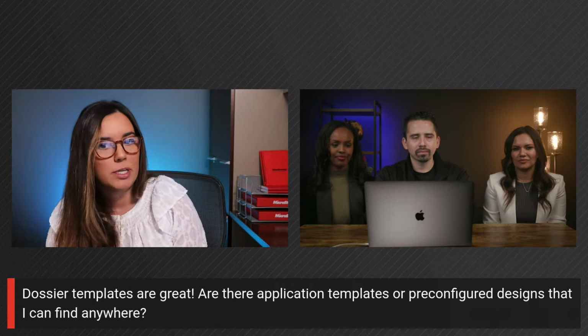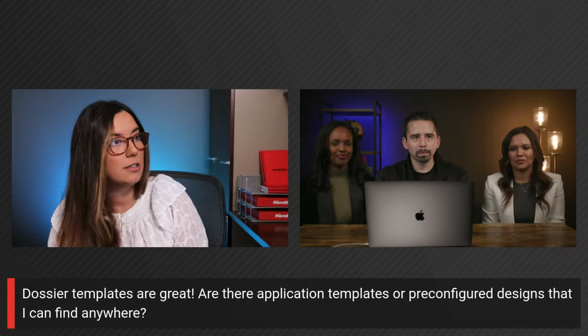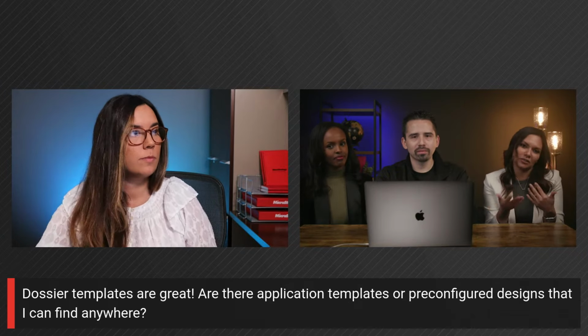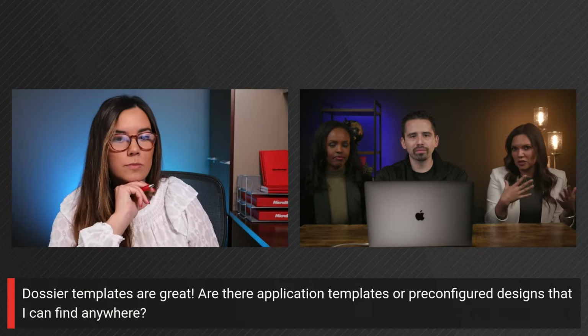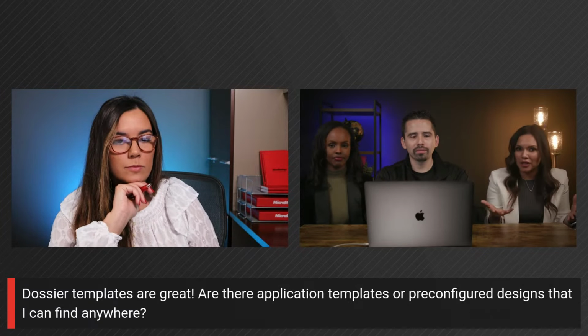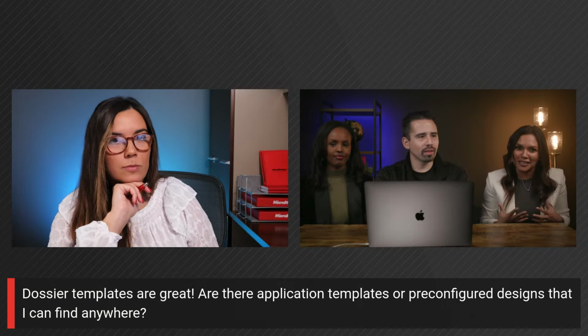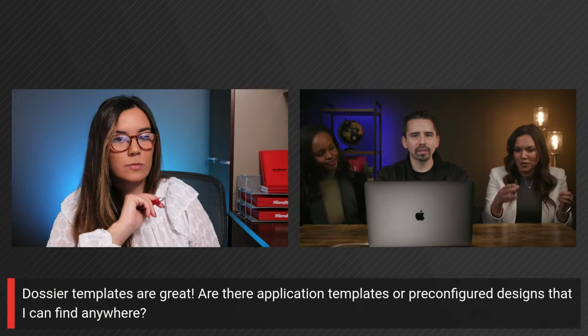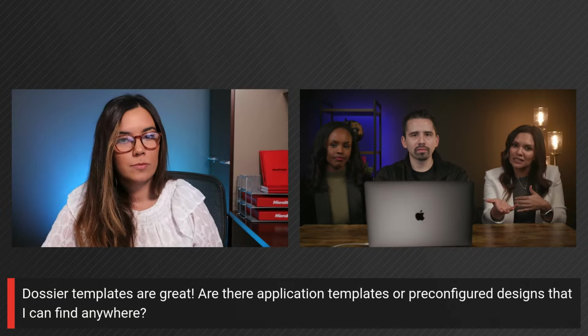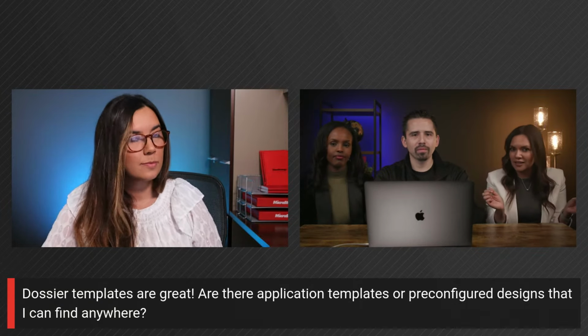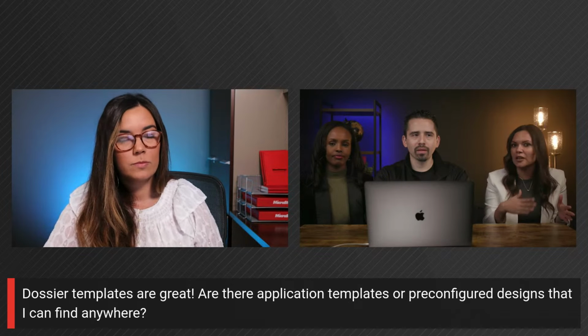So Dossier templates are great. Are there application templates or pre-configured designs that I can find anywhere? I can take that one. So you can actually use a dossier and design it with Canvas navigation, and then use that as your general navigation in your application. That's why applications are so great, because you can reuse a dossier and make it a template so that everyone else can use the same template and start building on top of it.